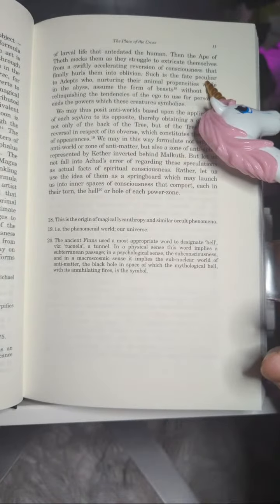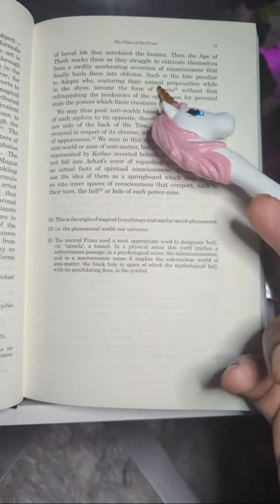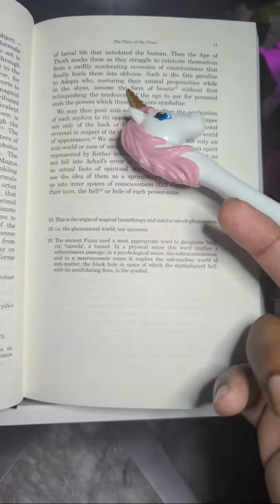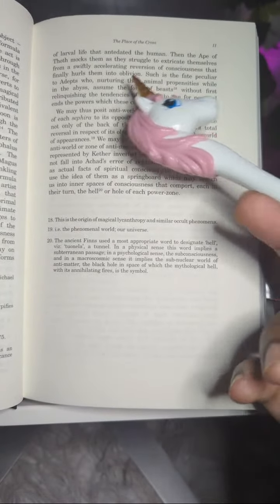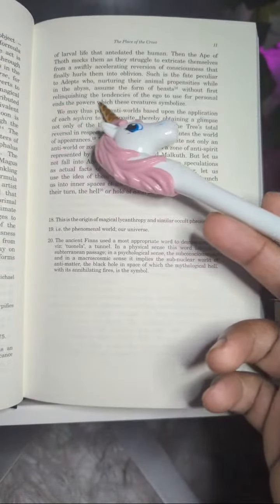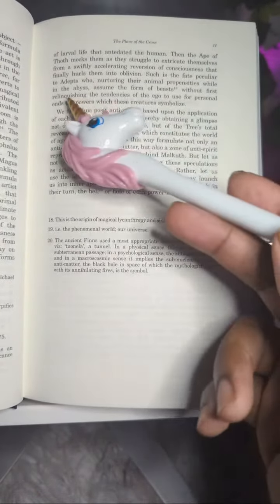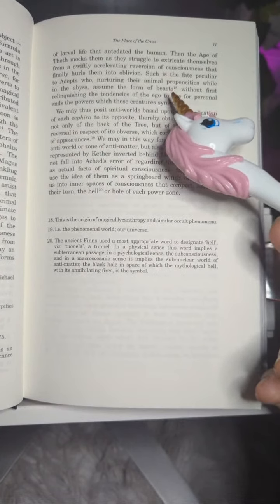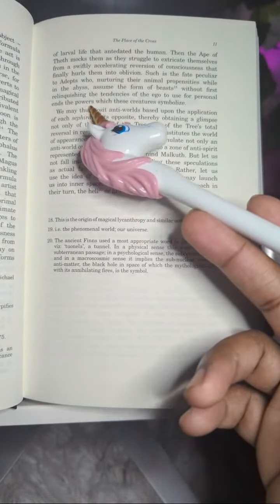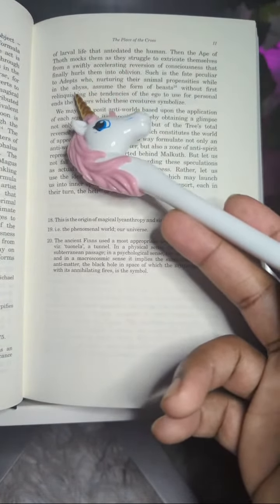Such is the fate peculiar to adepts who, nurturing their animal propensities while in the abyss, assume the form of beasts. I believe we talked about this recently. They assume the form of beasts without first relinquishing the tendencies of the ego to use for personal ends the powers which these creatures symbolize. It's a big thing. When you shift into beast state, you gotta let the human shit go. And then when you shift back into human, you gotta let the beast shit go. You don't want to cross the streams. That has some adverse implications. We're talking psychology now.